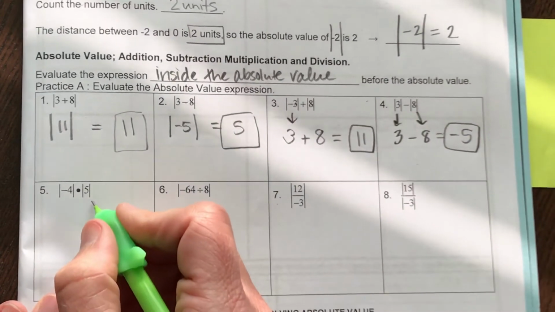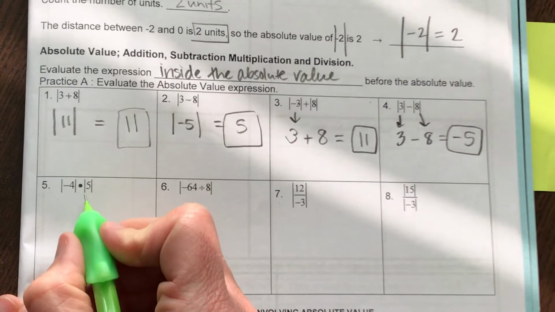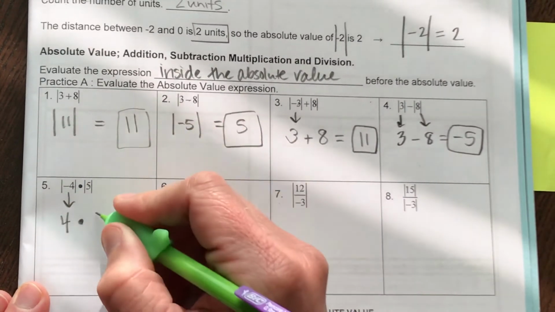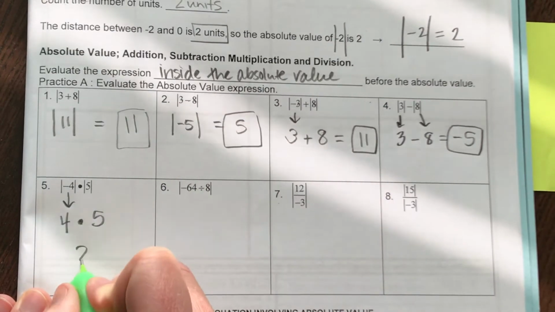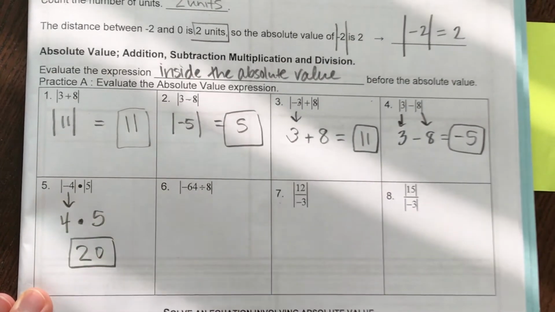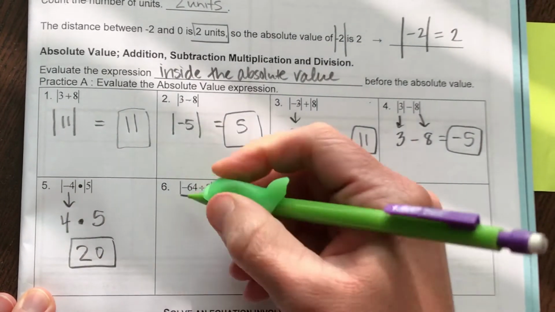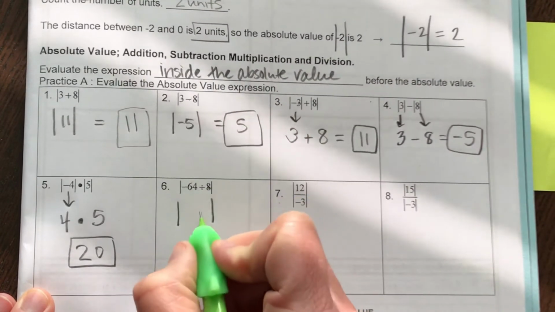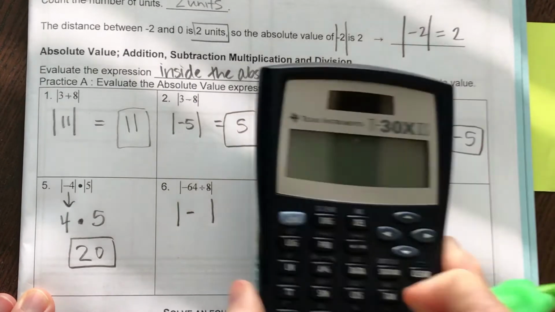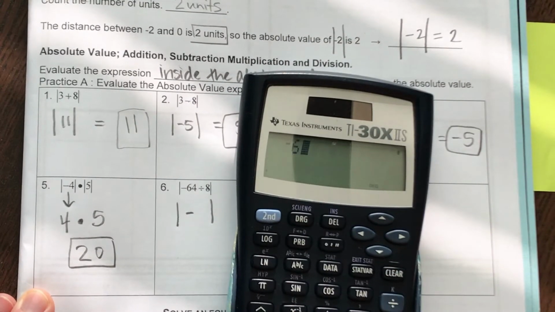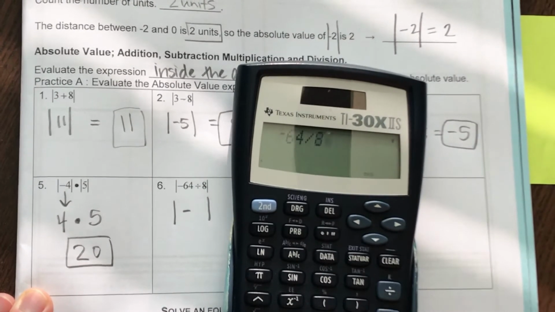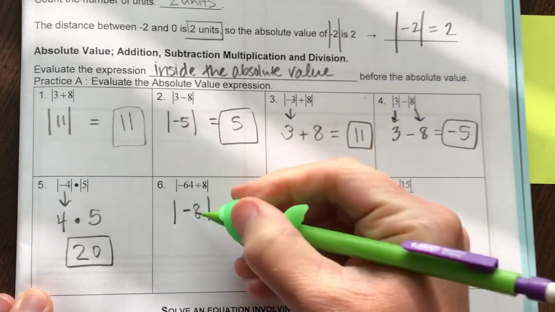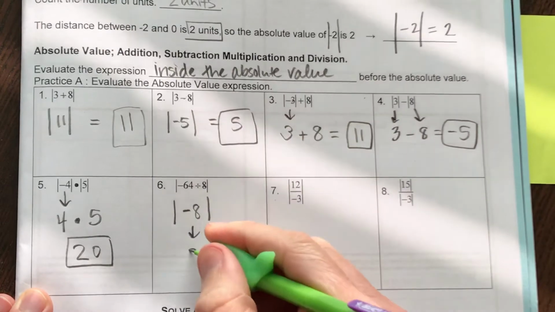For this question here, for 5, the absolute value of -4 is +4. The absolute value of 5 is +5, and now when I multiply them together, I get 20. If I simplify first, -64 divided by 8, I get -8, and the absolute value of -8 is +8.